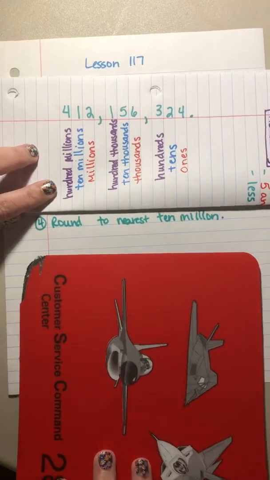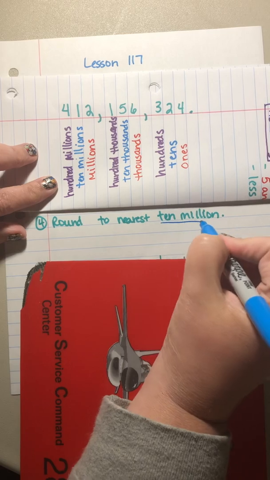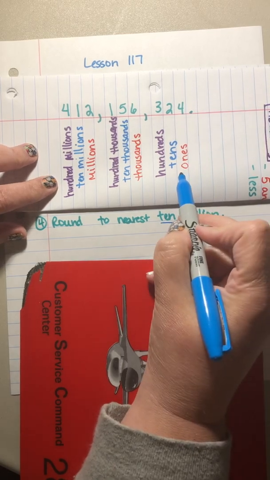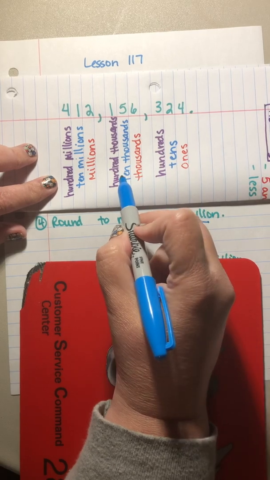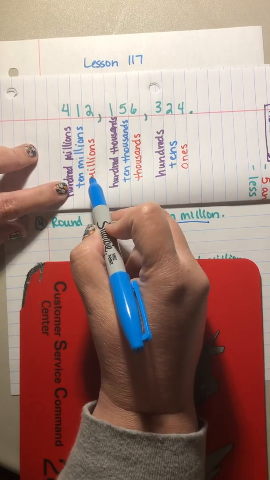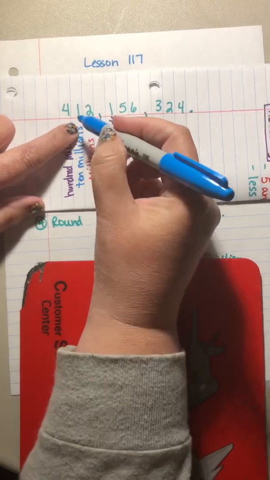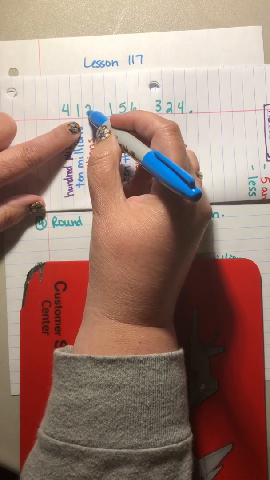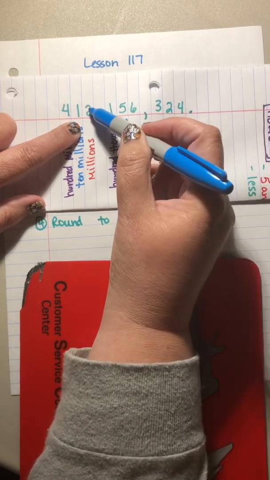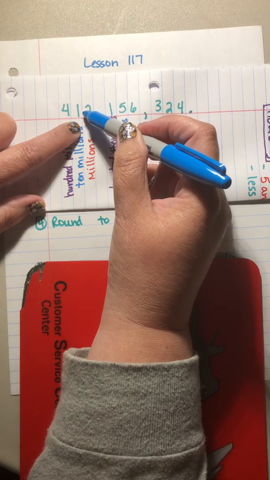Now I'm going to take this number and round it to the nearest 10 million. So I go through and find my 10 million spot. Ones, tens, hundreds, thousands, 10,000s, 100,000s, millions, 10 millions, right here. And I go up. This is the digit I'm concerned with. And I look to the right to figure out what to do with it. To the right, I have a 2, which is less than 5, which means I can round down or stay the same.